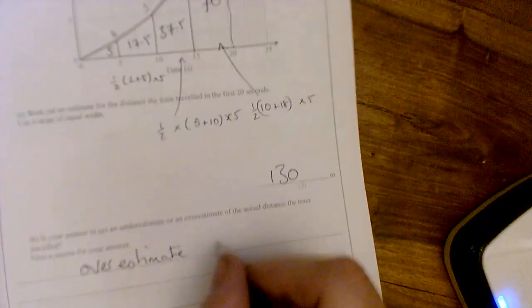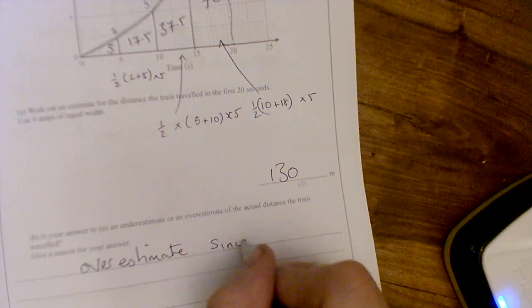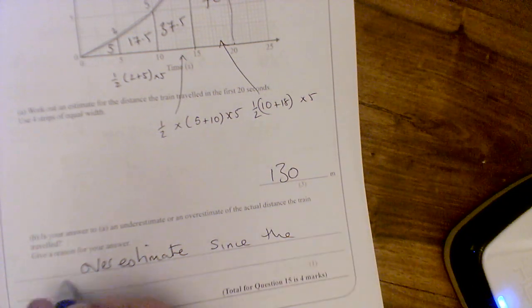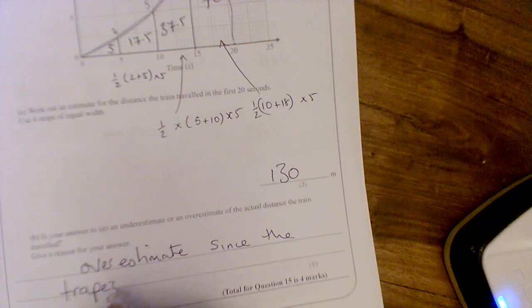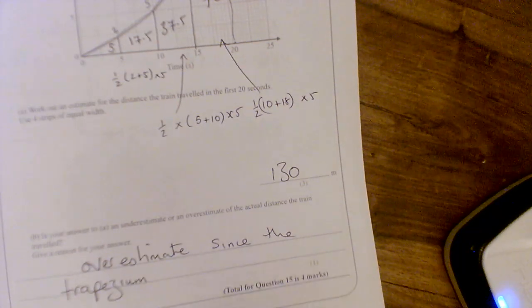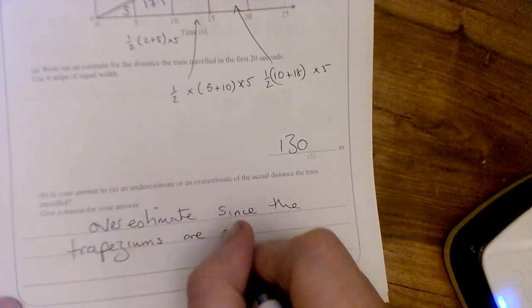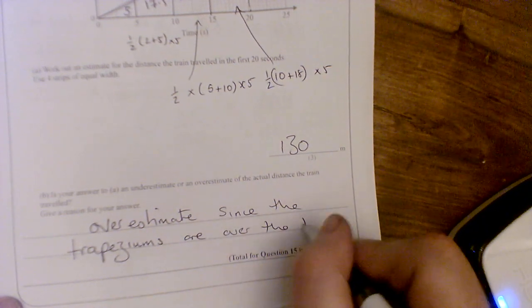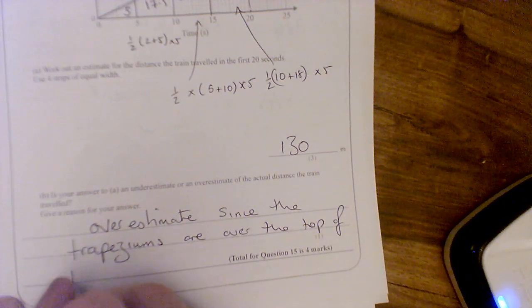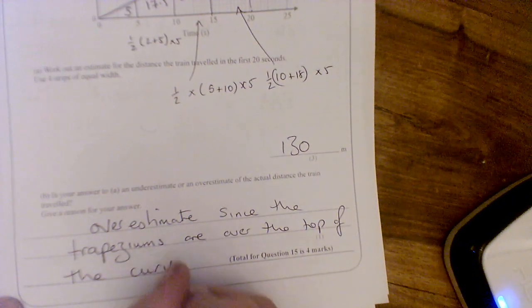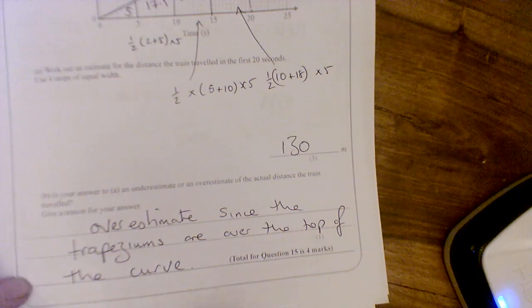So overestimate, since the trapeziums, or trapezia, I'm sorry, are over the top of the curve. That will do it. And then another example.